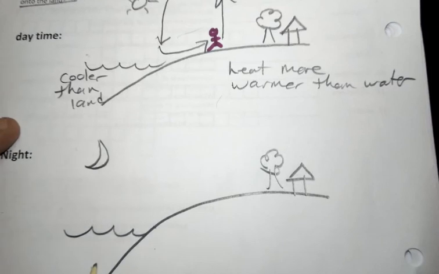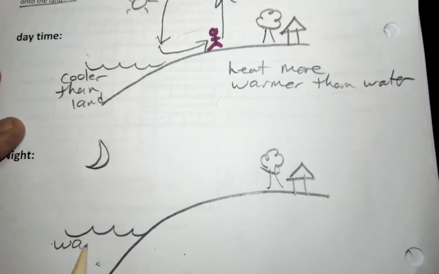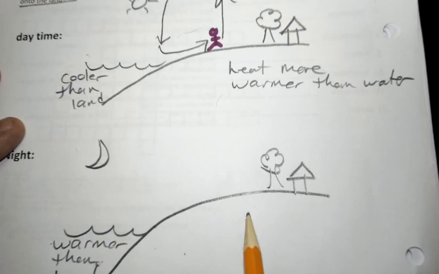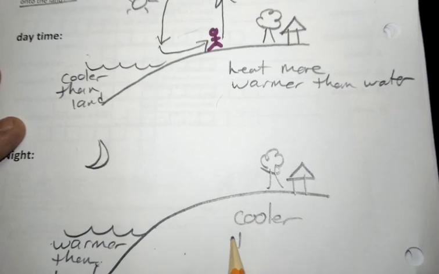Water doesn't cool. Stop. Water is going to hold on to its temperature better than land. So at night, this water is going to cool down, but it's not going to cool as much. It's going to be warmer than the land. The land is going to cool down a lot. It's going to end up being cooler than the water.